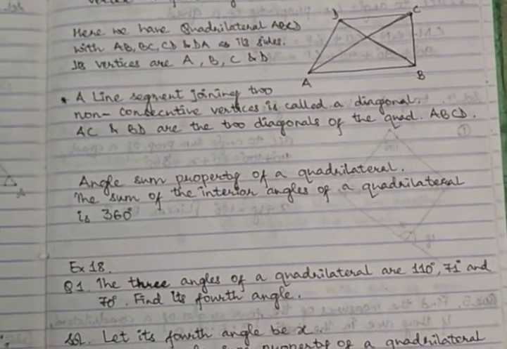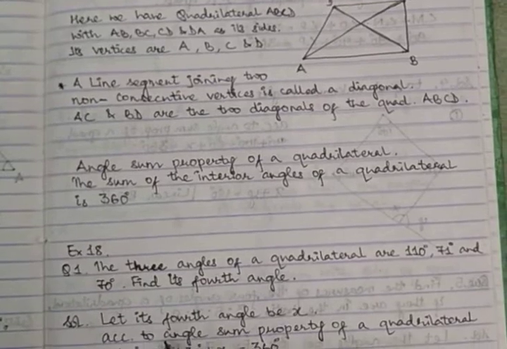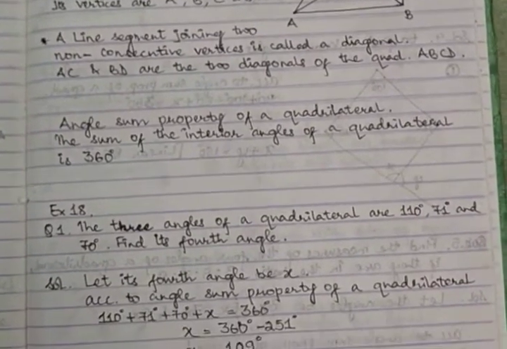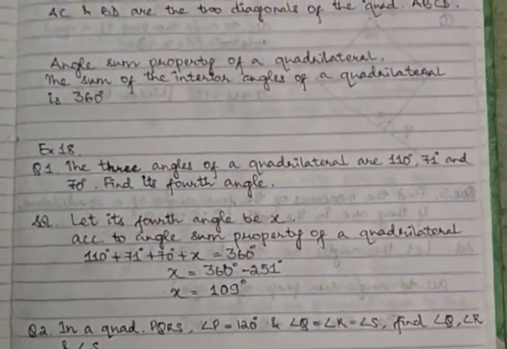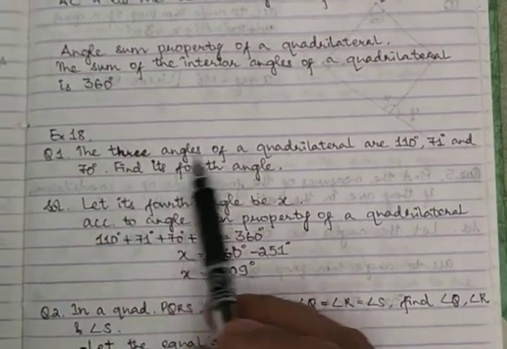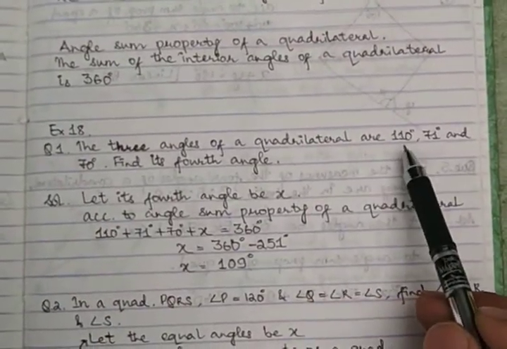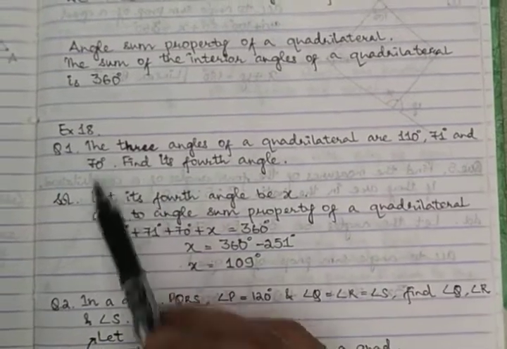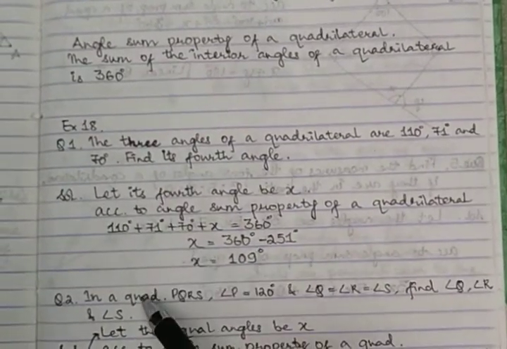Let's do a few sums so that it may be easier for you. For the first question, the three angles of a quadrilateral are 110 degrees, 71 degrees, and 70 degrees. Find its fourth angle.